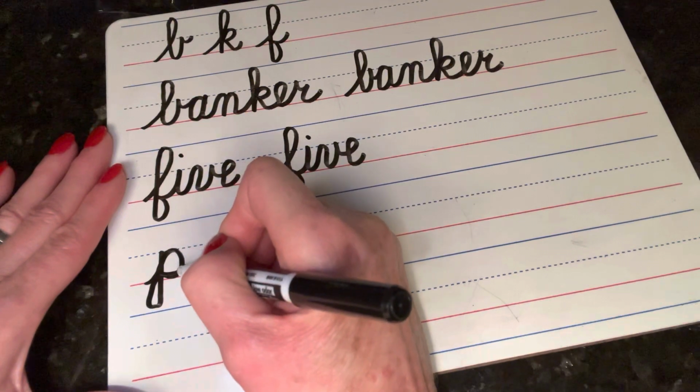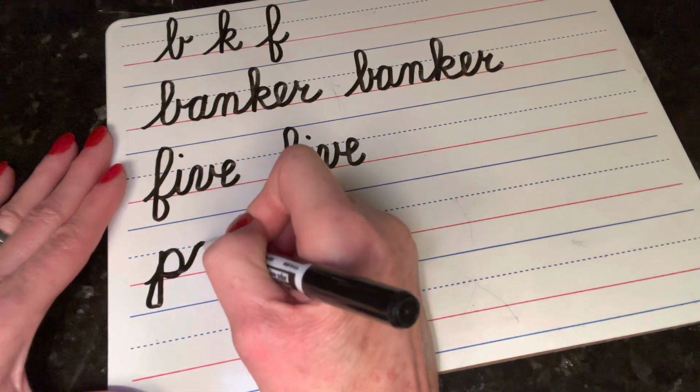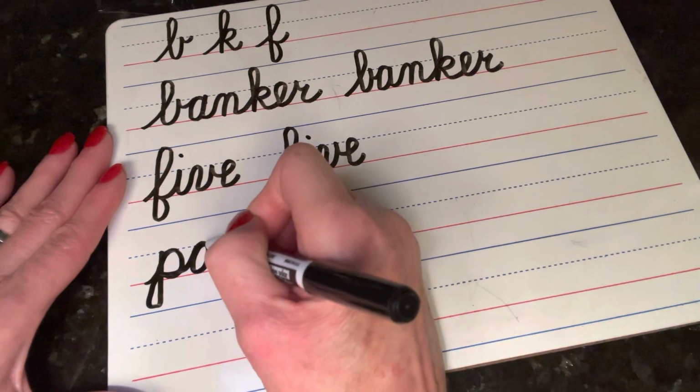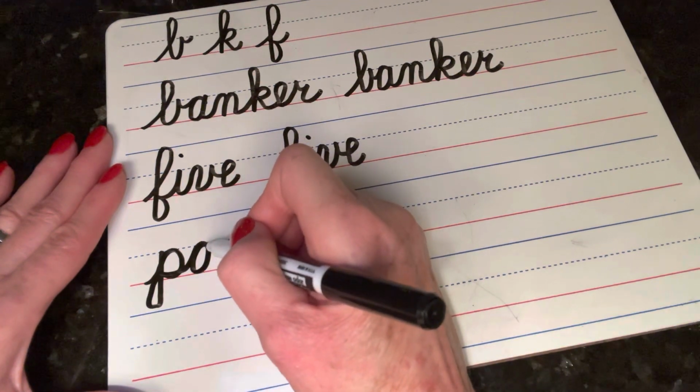Then you're going to come down, go into the O. O is a high connector at the end.